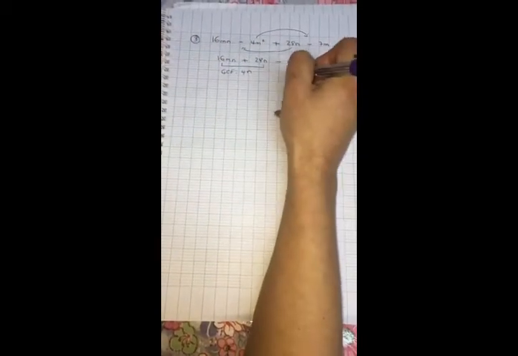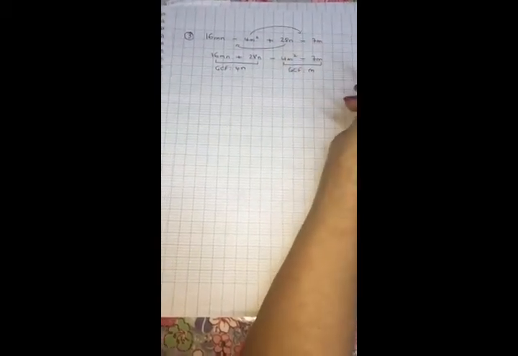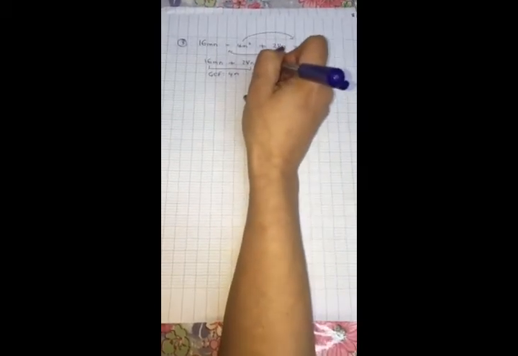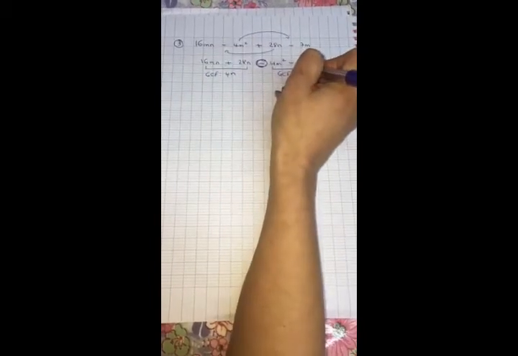My GCF for these two terms is again the m only. 4 and 7, there's nothing in common. Always, the sign between the two terms at the beginning and the two terms at the end, I leave it, I don't touch it.